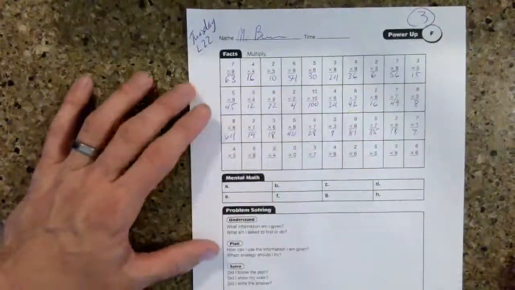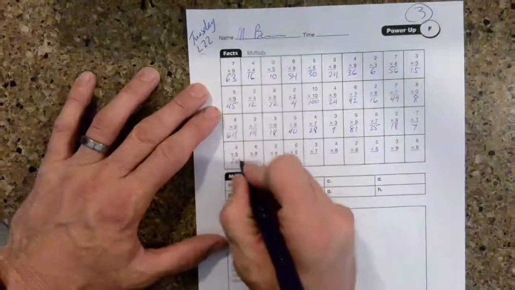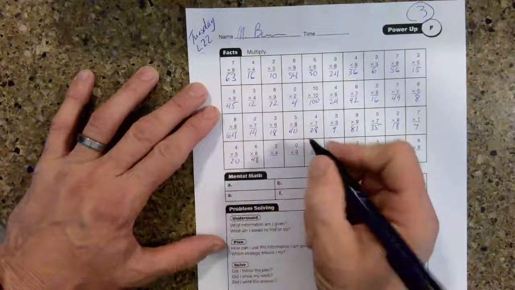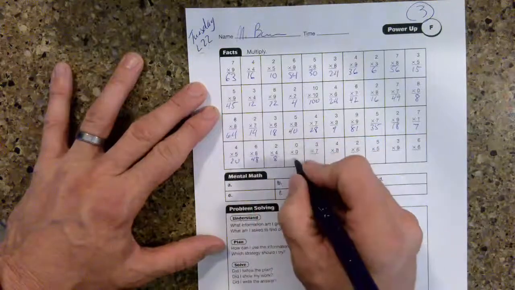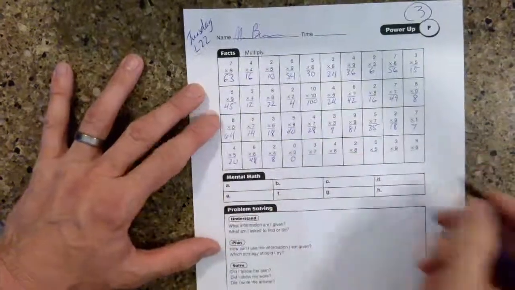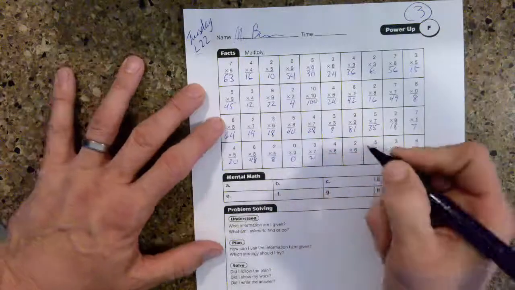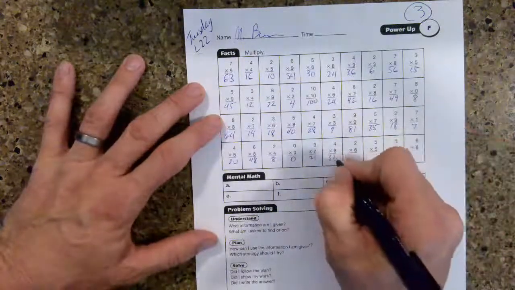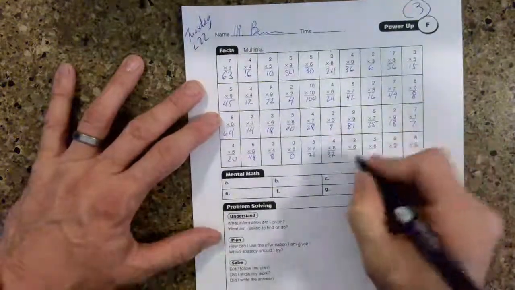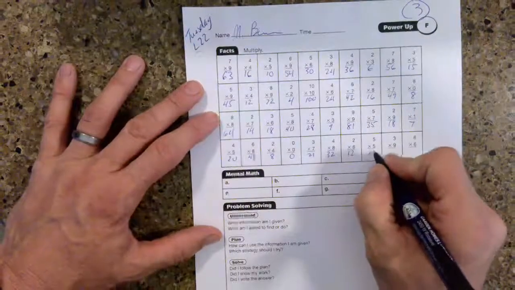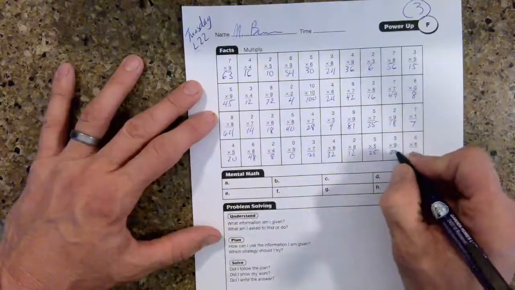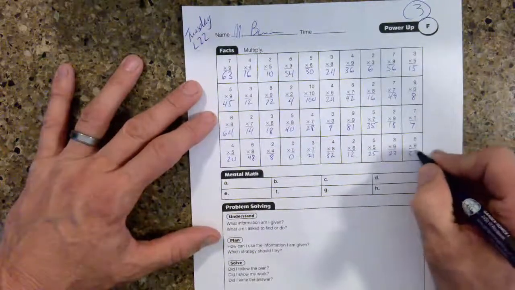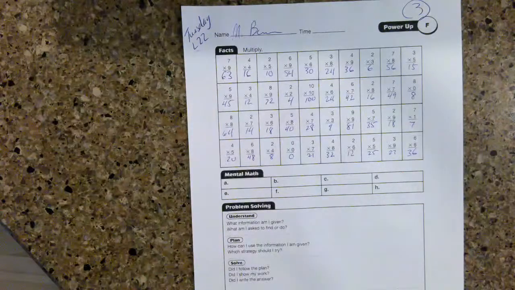Last row. 4 times 5 is 20. 6 times 8 is 48. 2 times 4 is 8. 0 times 0 is 0. 3 times 7 is 21. 4 times 8 is 32. 2 times 6 is 12. 5 times 5 is 25. 3 times 9 is 27. And 6 times 6 is 36.